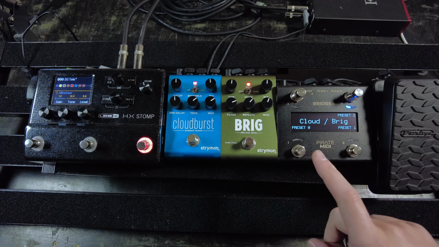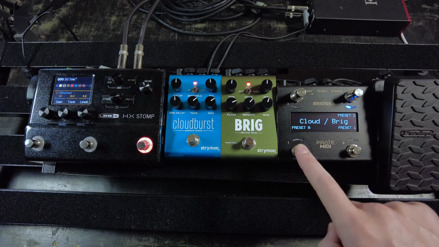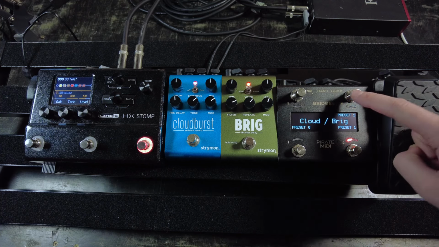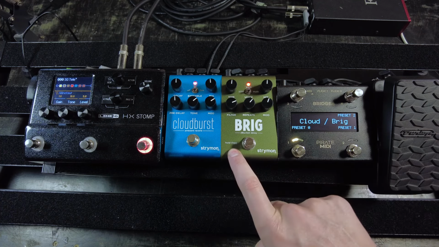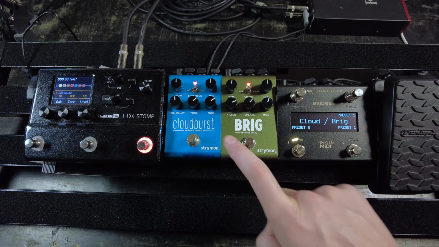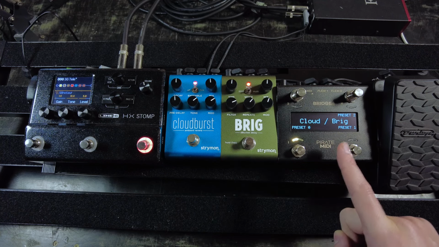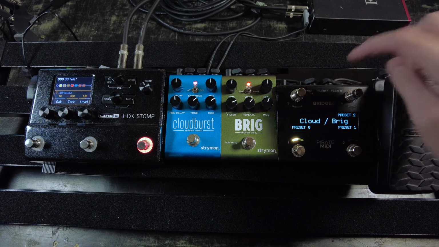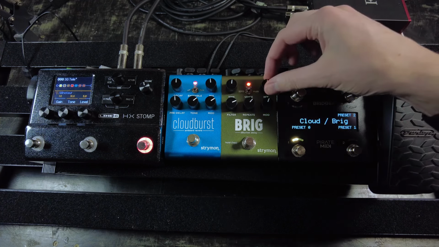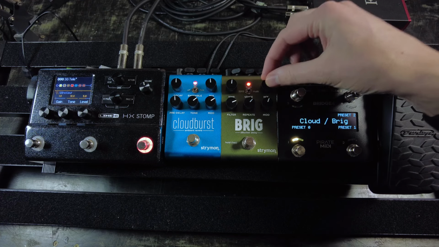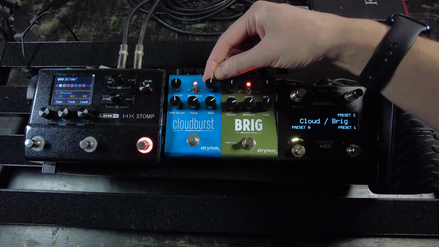So, you can see on the Bridge 4, I've got 3 presets here, 0, 1 and 2. Each of these switches recalls preset 0, 1 and 2 on both the Cloudburst and the Brig. So you'll hear both the reverb and the delay character change as I press those presets. And then in the bank messages, I have 2 CC messages. One for the CC that controls the mix knob on the Brig, and the other CC message that controls the mix knob on the Cloudburst.